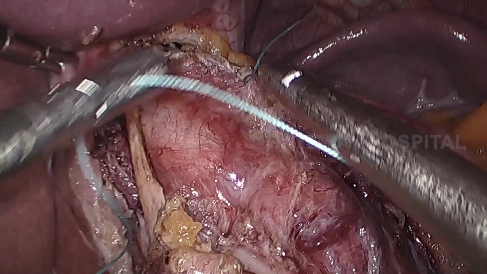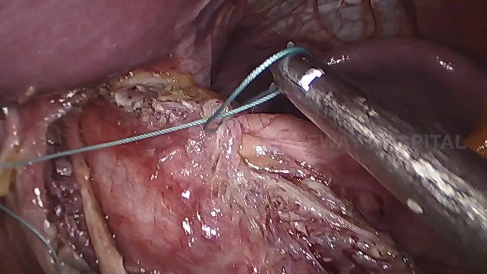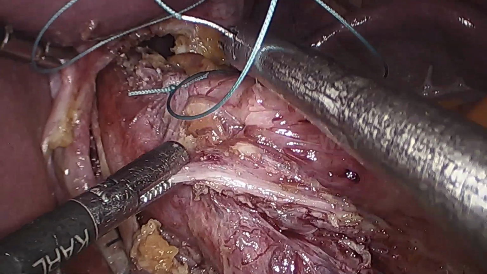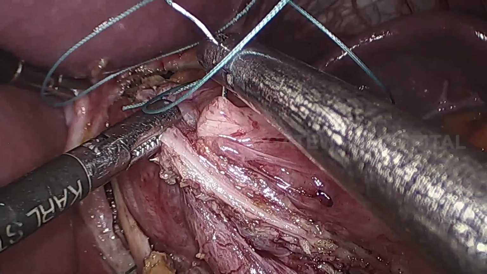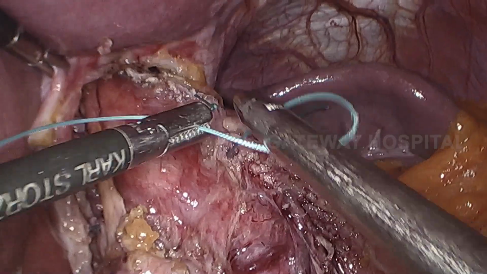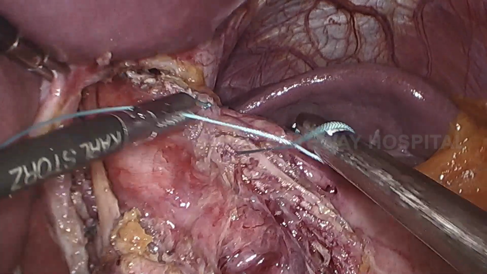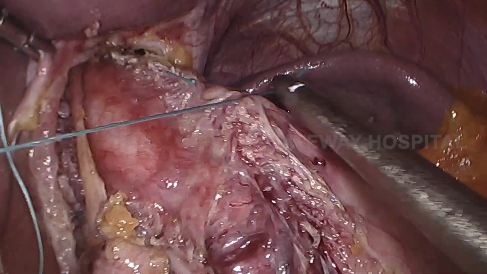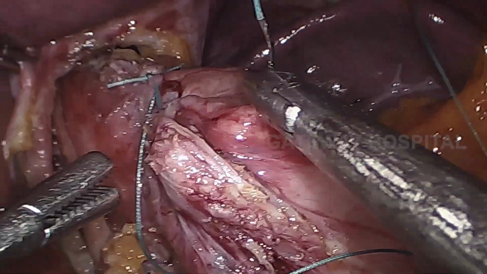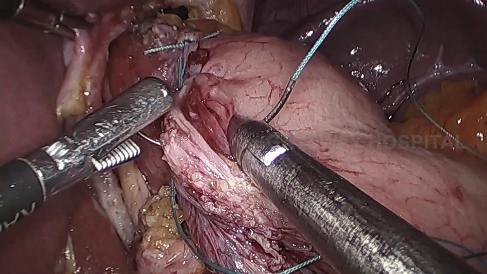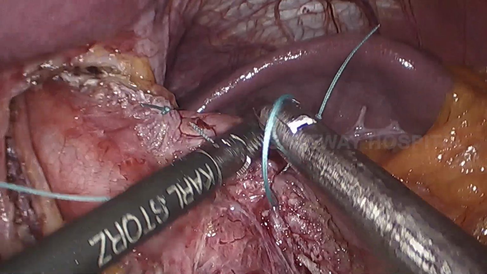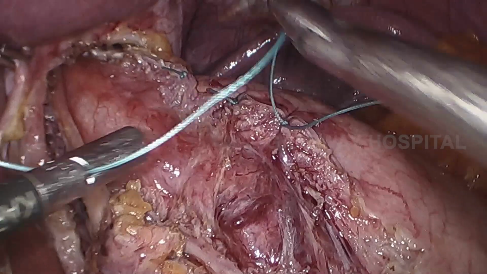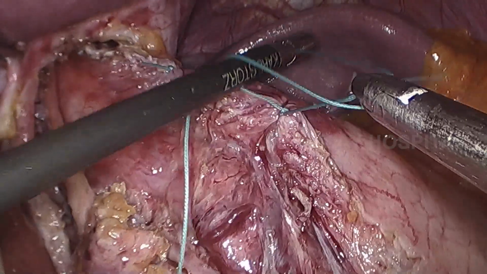Sometimes if you feel after completion of the posterior 270-degree fundoplication that the hiatus is very wide, we can put 1 or 2 stitches to the crura, that is cruroplasty. That also can be done. In this case we actually used 1 stitch to reduce the size of the crural opening, so that the entire wrap will not migrate into the mediastinum.